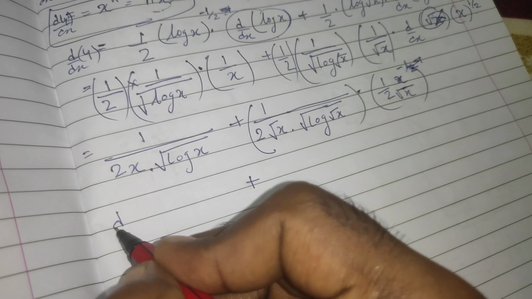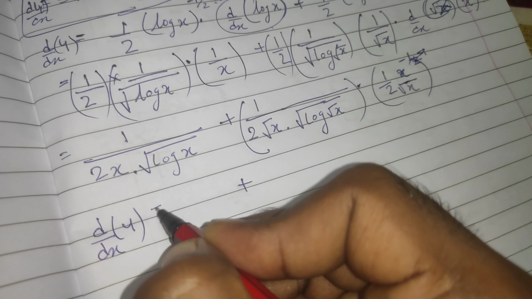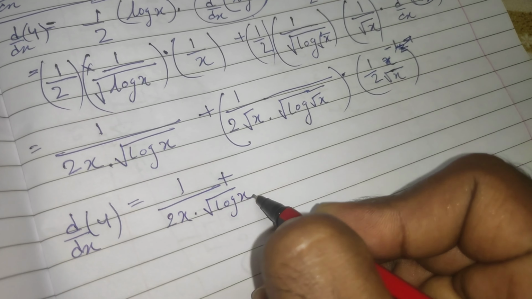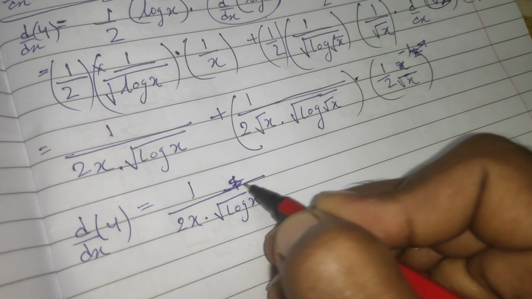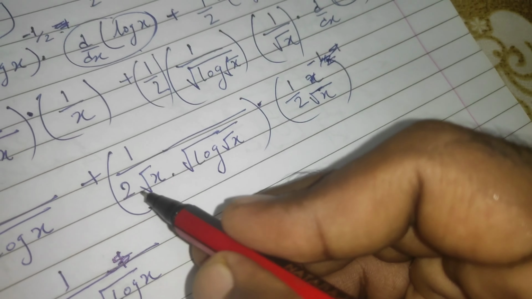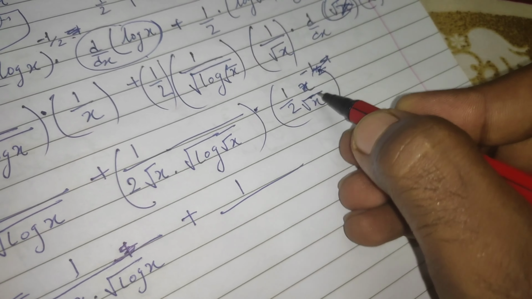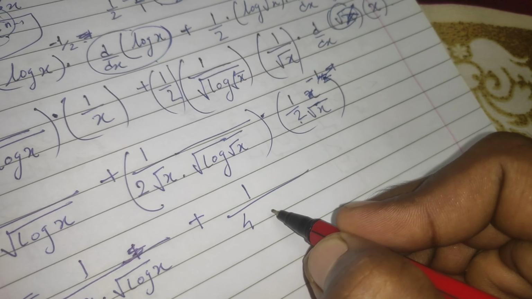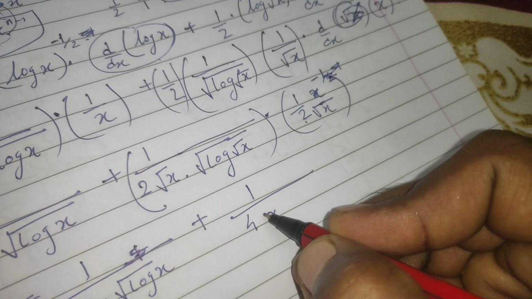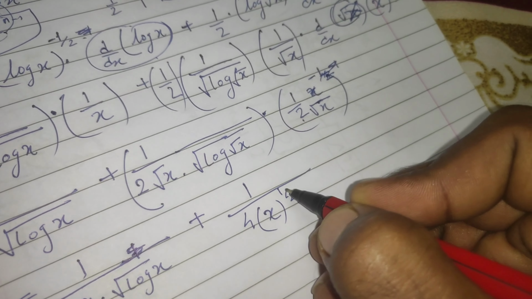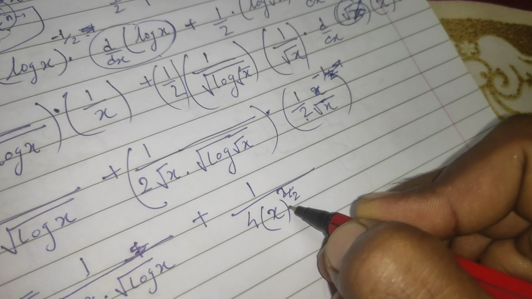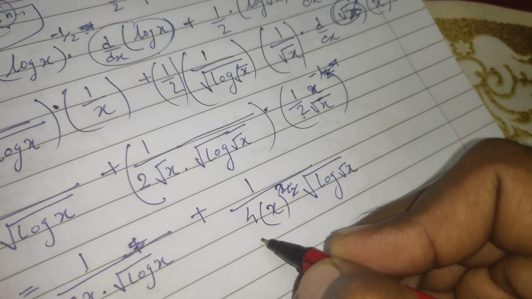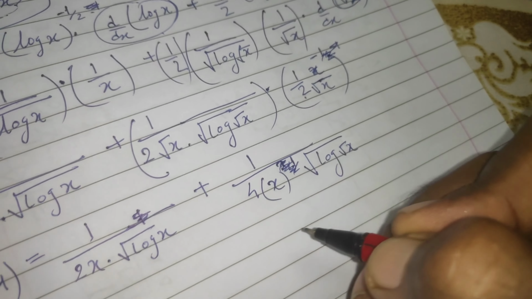So d by dx of y equal to 1 upon 2x into under root log x plus 1 upon, this whole thing is in multiplication, so 2 into 2 is 4 root x into root x, x raised to half into 2, so 2 upon 2 gets cancelled, so it remains 1, which is x raised to power 1 into under root log root x. So this has been simplified further. So that's all.